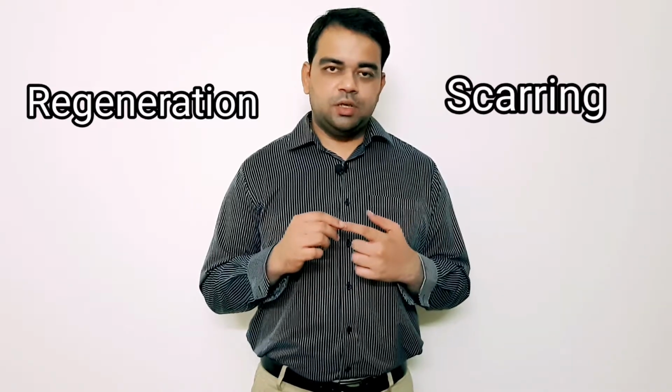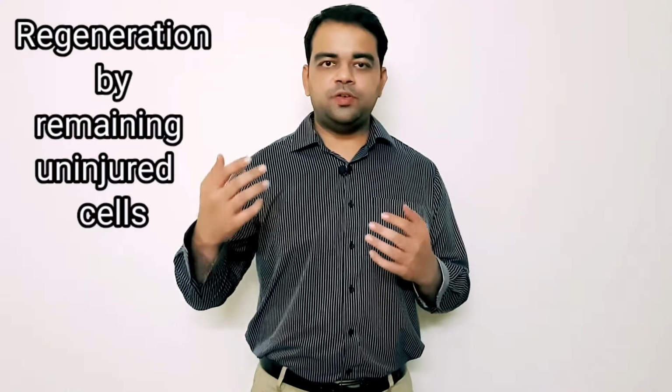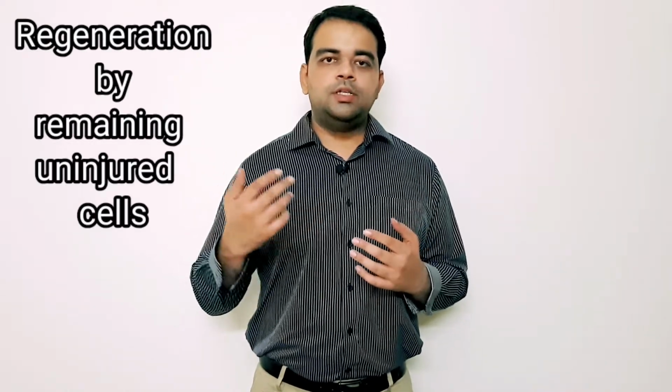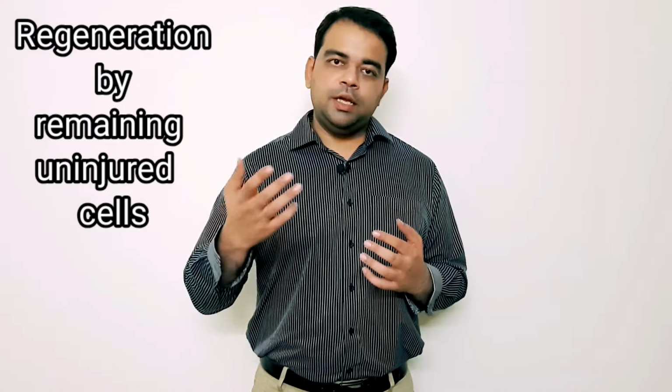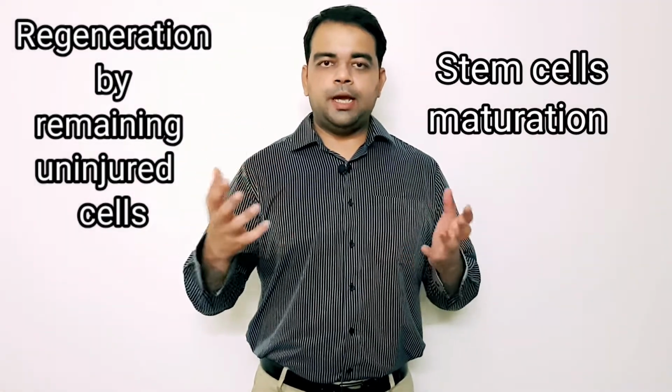So regeneration will be either by uninjured tissue surrounding the injured area starting to proliferate, or the stem cells in that organ will start maturing and filling up the gap. So this is how regeneration happens. Do all the cells have the ability to proliferate? The answer is no. There are mainly three types of cells according to their proliferative capacity.